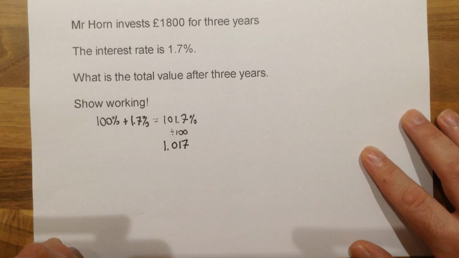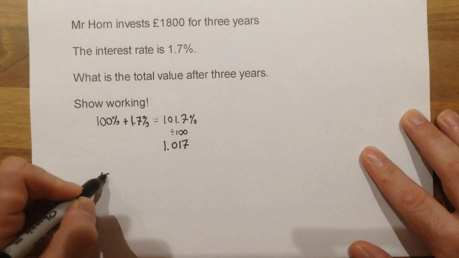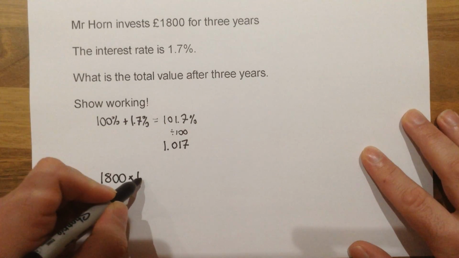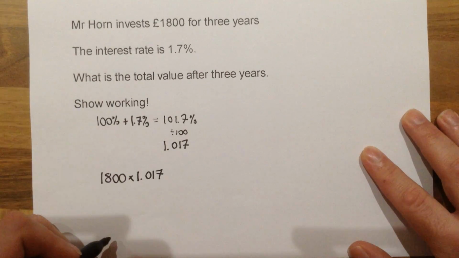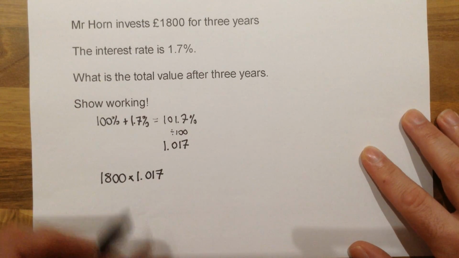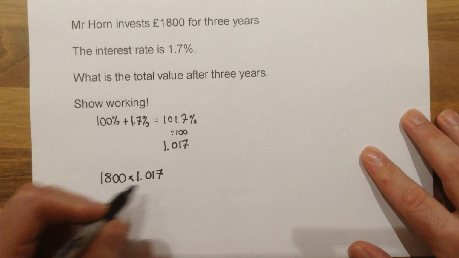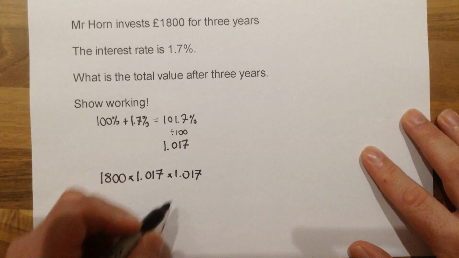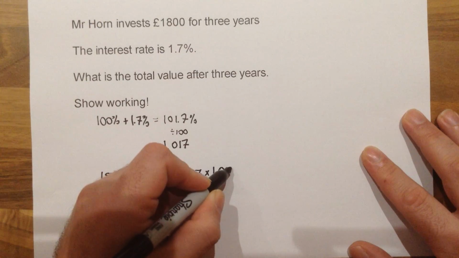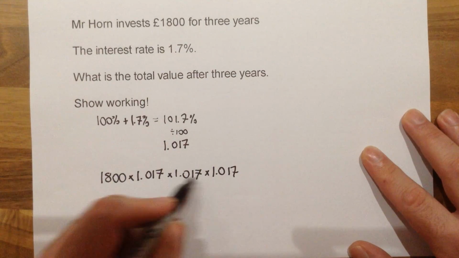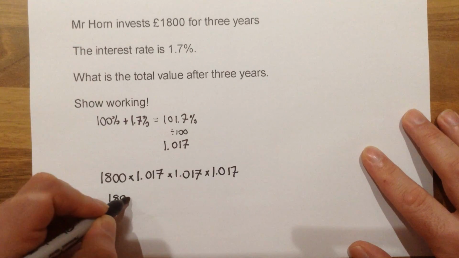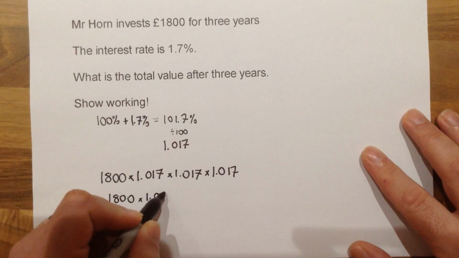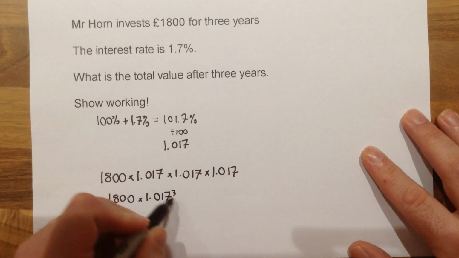1.017. In order to find out how much you would have after 1 year, we would multiply 1,800 by 1.017. To find out what it would be after 2 years, we would multiply the answer to this by 1.017. And then for 3 years, I would times the answer to all of this, again, by 1.017. So in fact, what we can do is simplify and say this is the same as 1,800 multiplied by 1.017 to the power of 3.